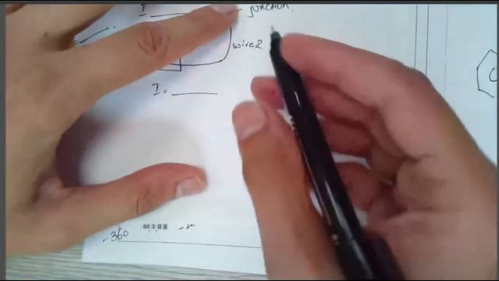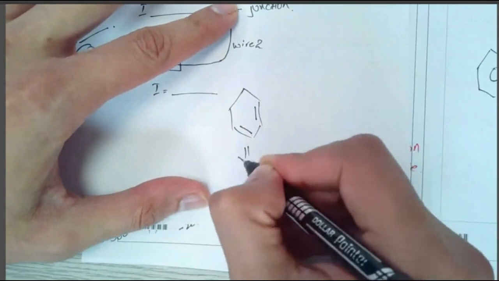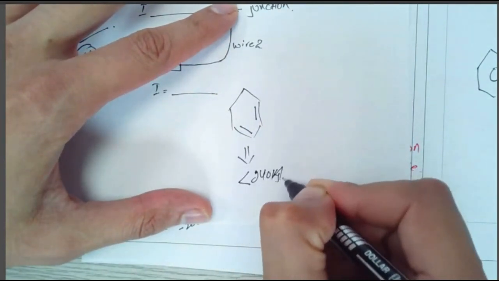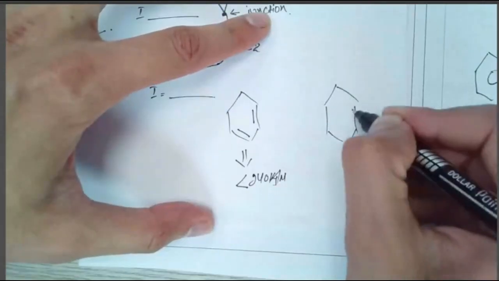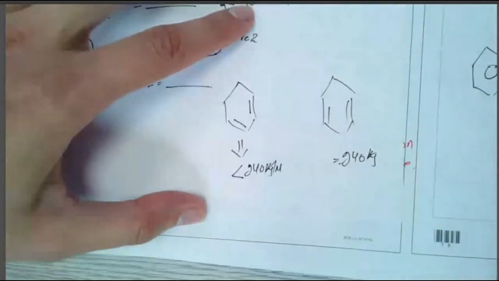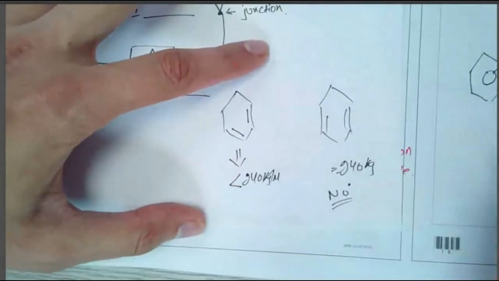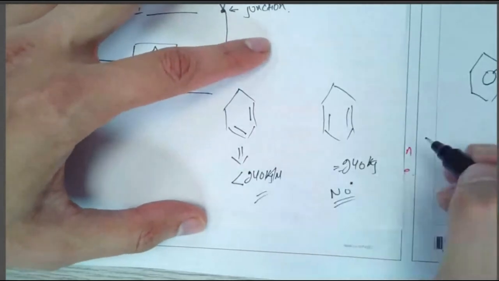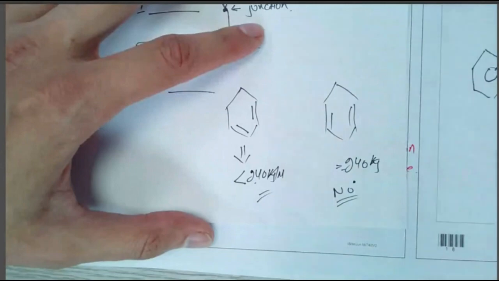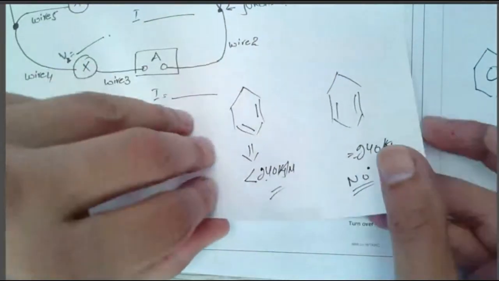Yeah, I get you now. I'm saying this: when this is the case, then it gives out less than 240 kJ per mole. But if this is the case, then it gives out 240 kJ. What does that indicate? This indicates that no delocalization has taken place. This indicates that delocalization has taken place. That's why the amount of energy released is less than 240. Okay, so you'll have to take this into consideration.